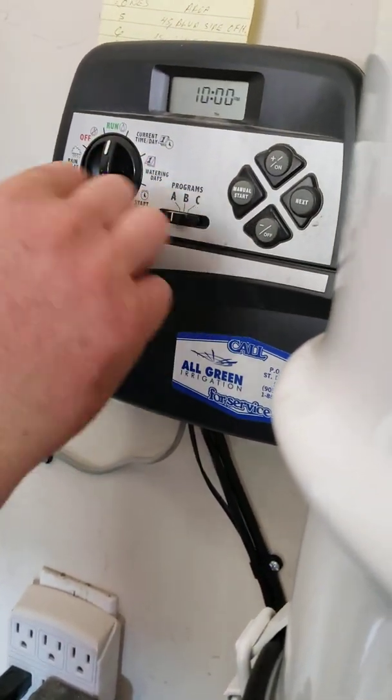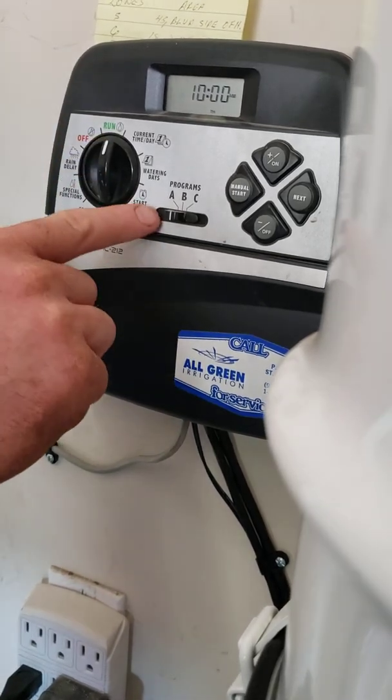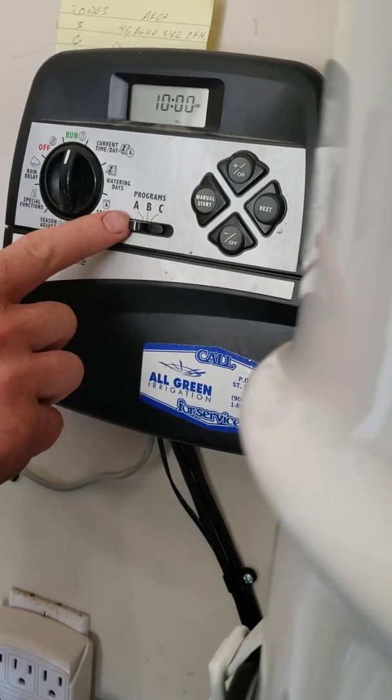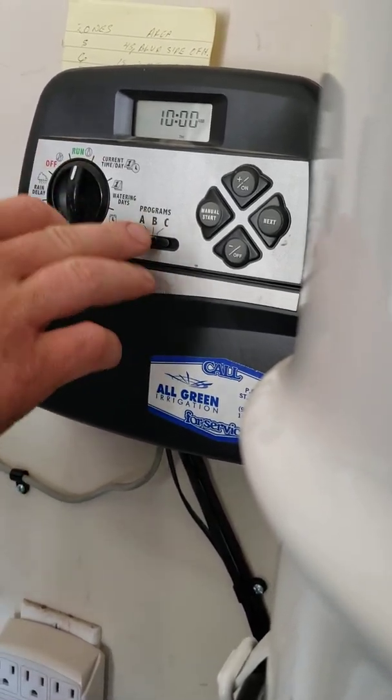So your main program is going to be on program A. This is just a toggle switch. With it all the way over to A, anything you do is going to control what's on program A.